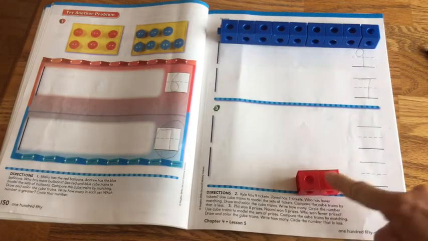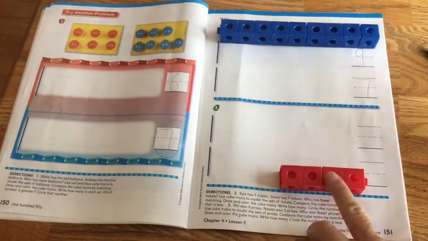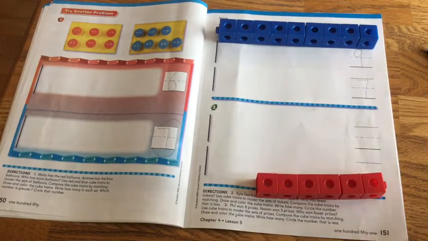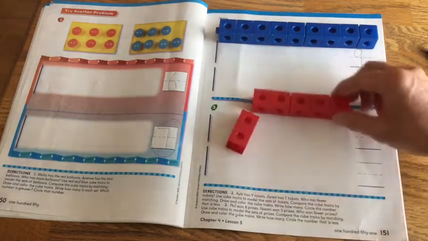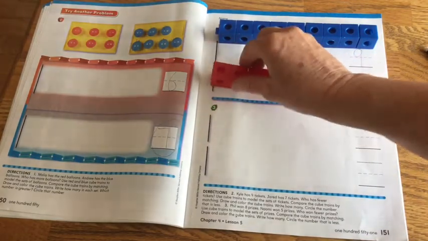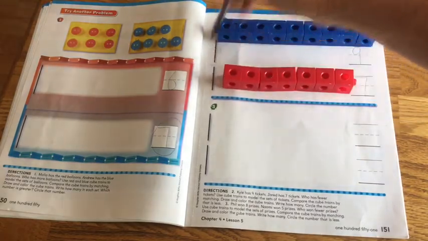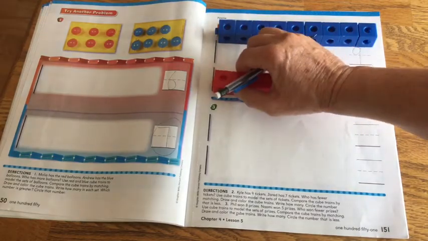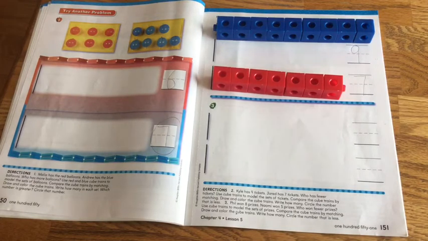1, 2. Oh, I need more. 3, 4, 5, 6, 7. Now I have a cube train of 7. We start from the line right here, so they both start from the same spot. That way I can see which cube train is greater and which cube train is less.